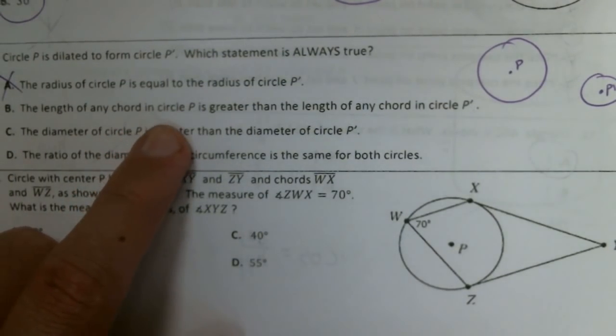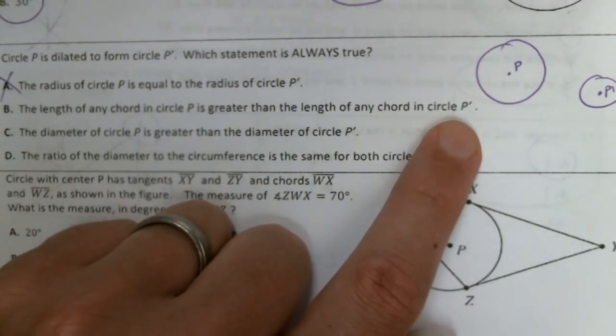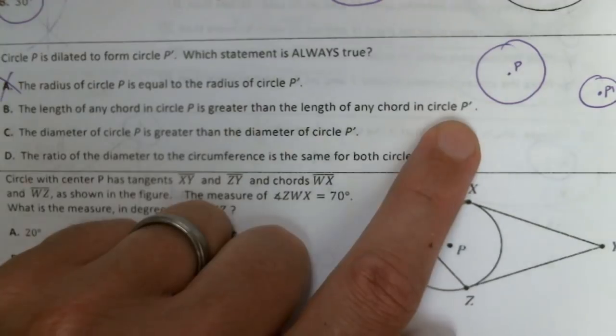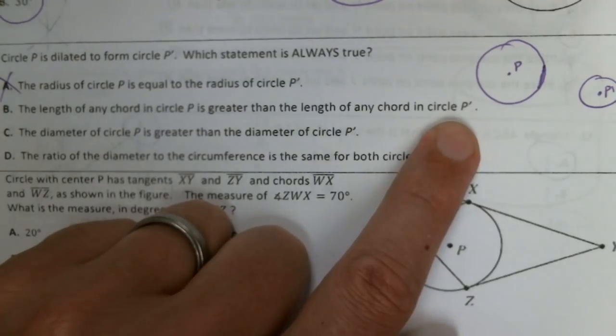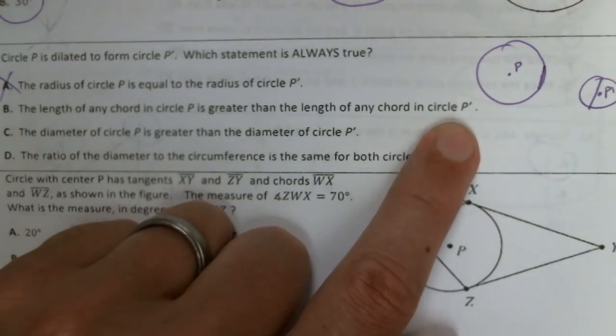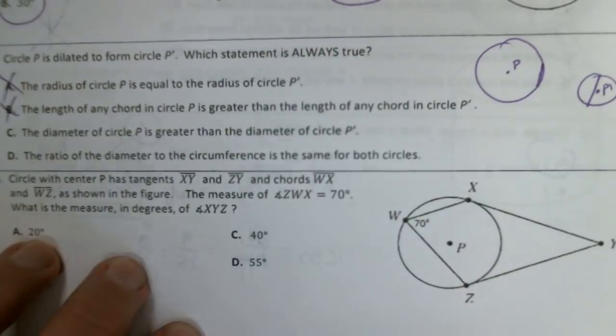The length of any chord in circle P is greater than the length of any chord in P prime. That's not true. I could have a little bitty baby chord in the big circle, and I could have a big chord in the small circle. And this chord is bigger than that one. See you later.